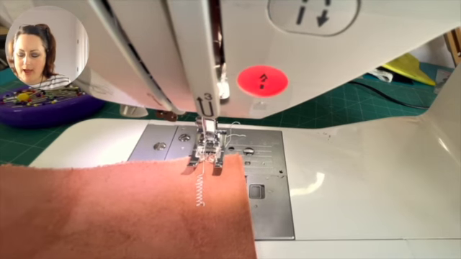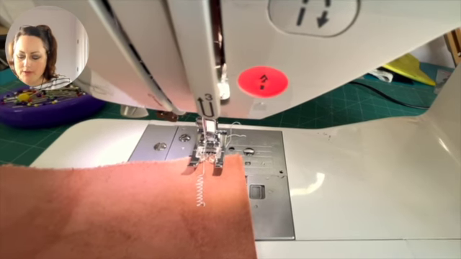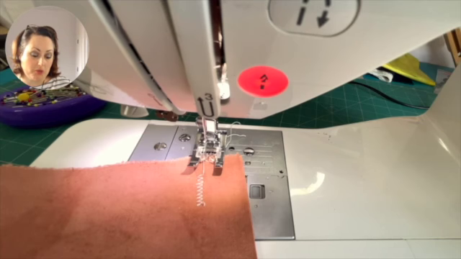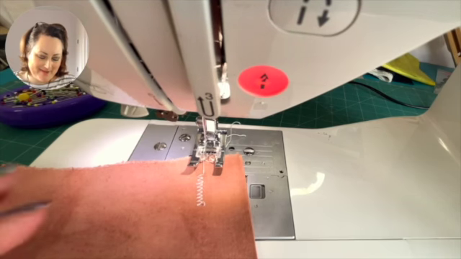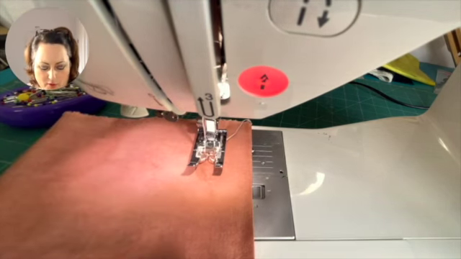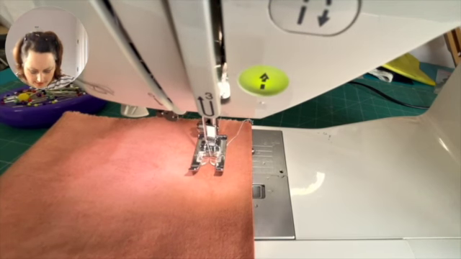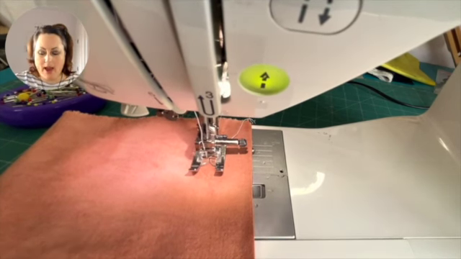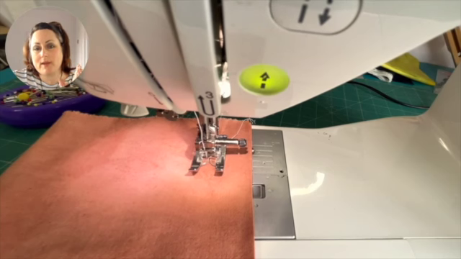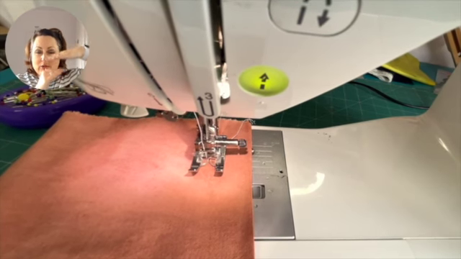So let's see what happens if I put my stitch length up to 4, just to be a bit ridiculous and see what happens there. So if I put that down, and we'll see what happens. I haven't changed the stitch width. The stitch width is still 3.5, but I've changed my stitch length. Remember, that's how long they are.